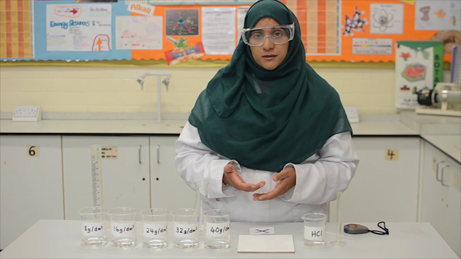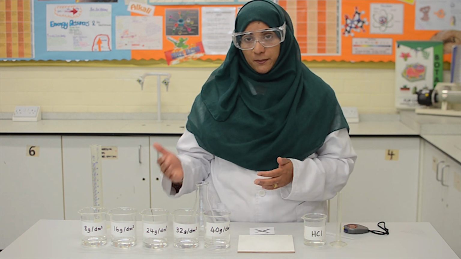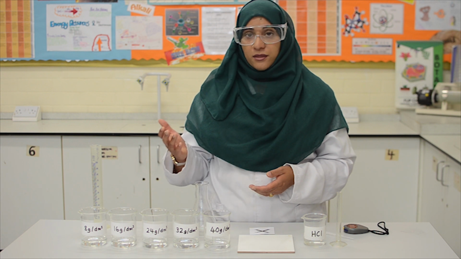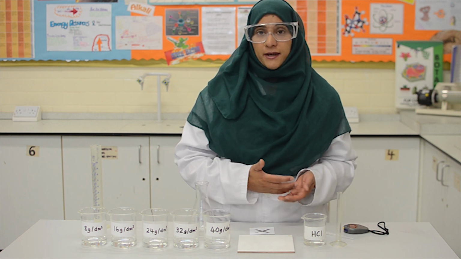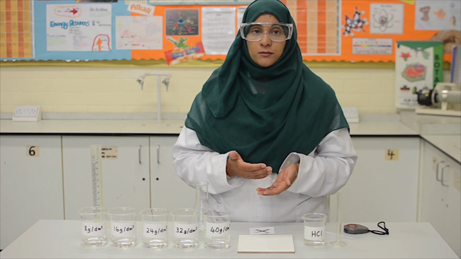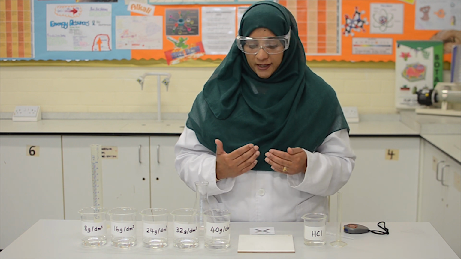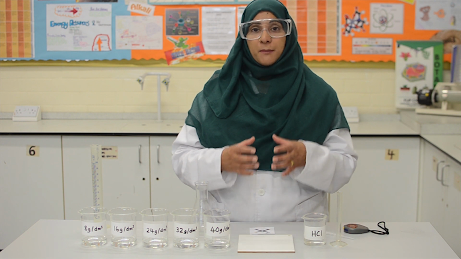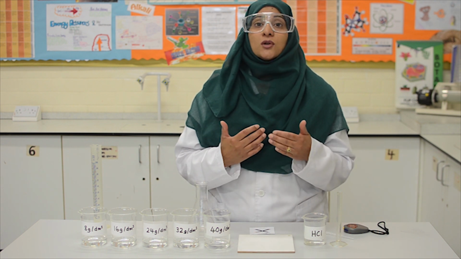Before we start the practical, we need to do a risk assessment. Now, we are using glass equipment, so we need to be careful about breakages. Also, we are using chemicals such as sodium thiosulfate and hydrochloric acid, so therefore safety goggles should be worn throughout the practical. Also, if you suffer from asthma or any respiratory conditions, please avoid leaning over the conical flask, as the sulfur dioxide fumes that get produced are irritating and can cause coughing.